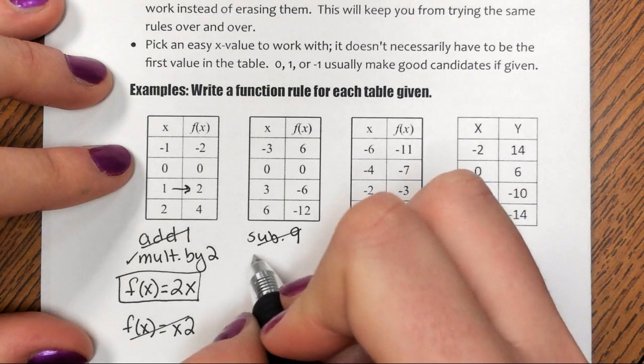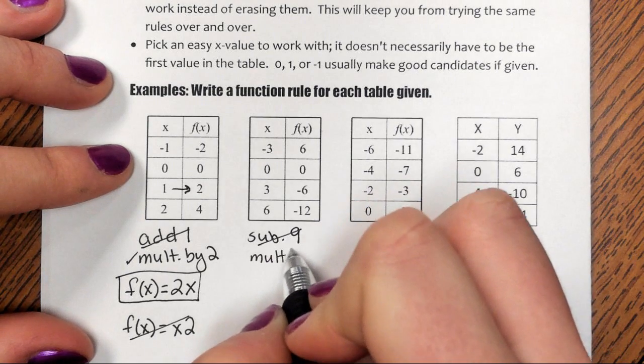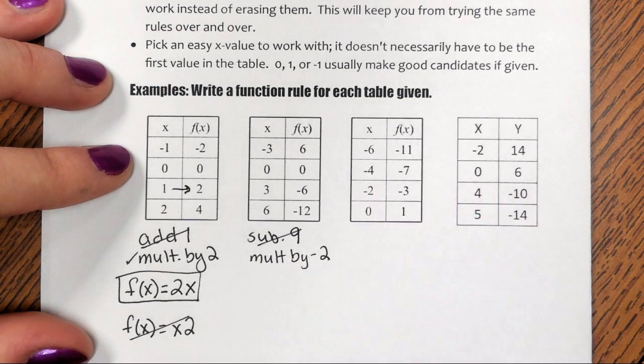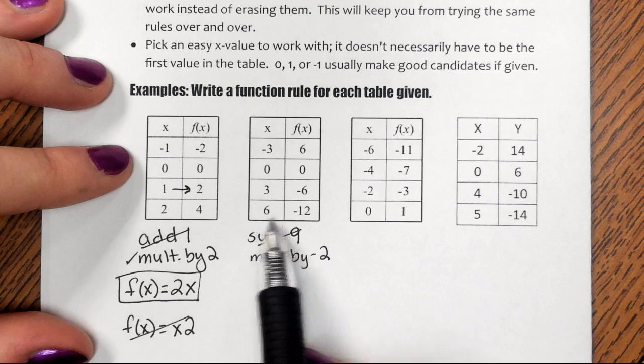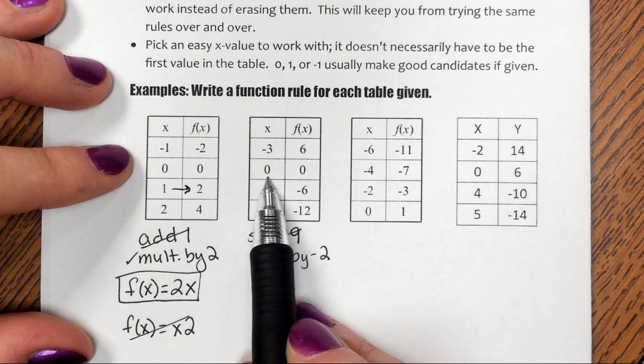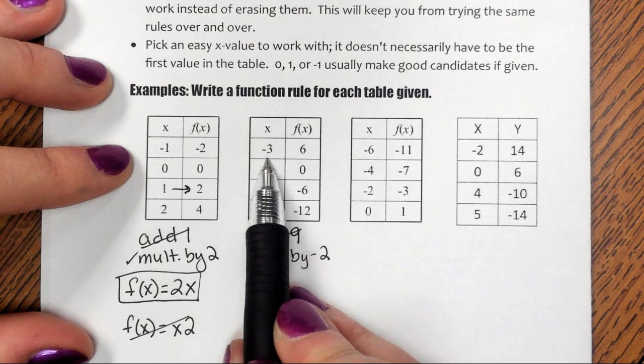Another thing I could do is I could multiply by negative 2. 3 times negative 2 is negative 6. 6 times negative 2 is negative 12. 0 times negative 2 is 0. And negative 3 times negative 2 is 6. So that's my choice.